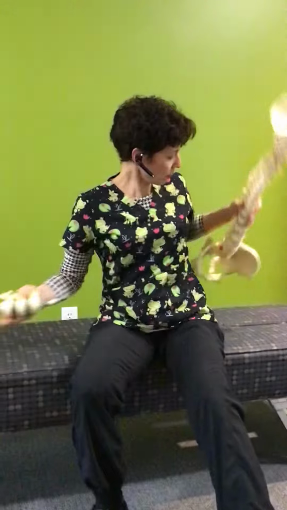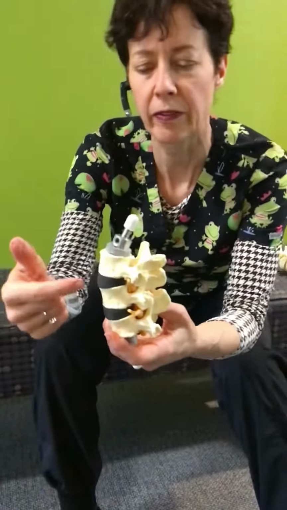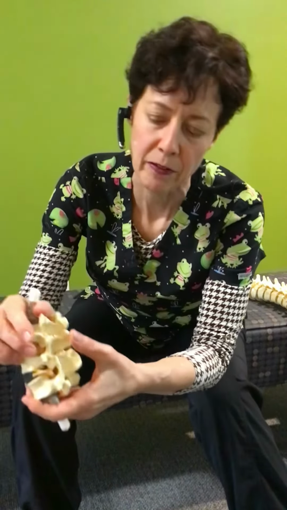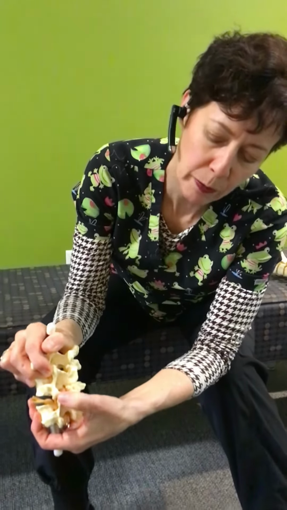And I also wanted to show you on this limited plastic spine, maybe a little bit closer, the spongy structure here would be the disc that's in black. The facet joints are going to be those little structures in the back, which would be right here.